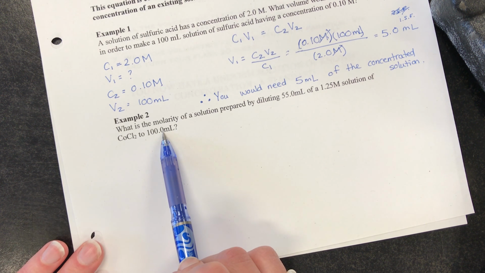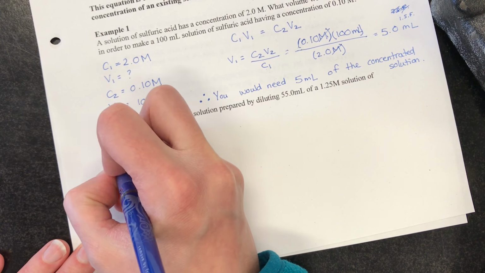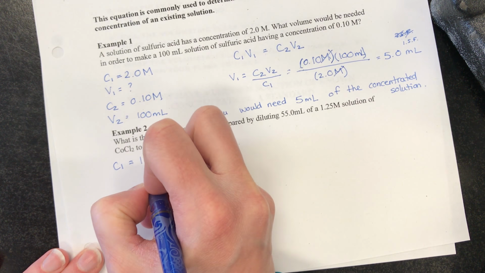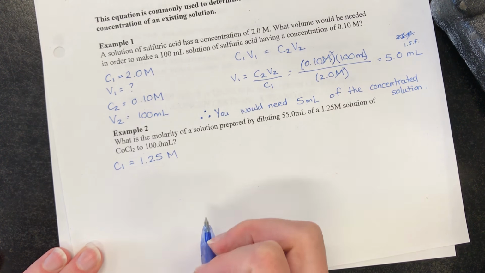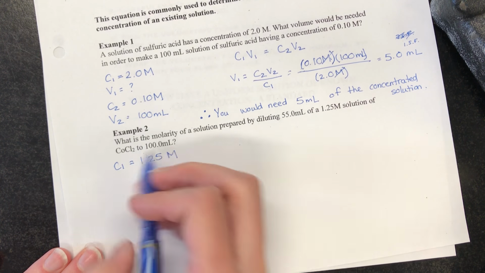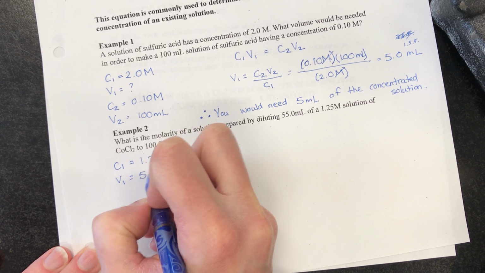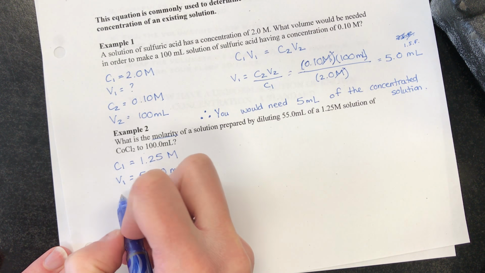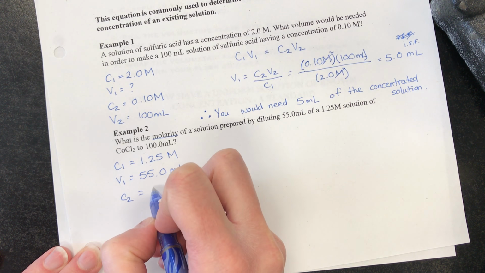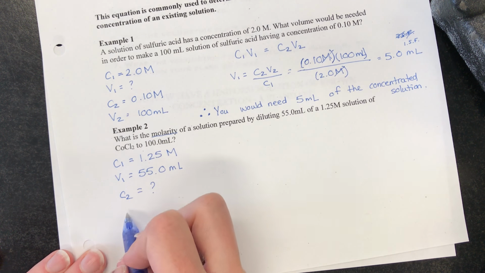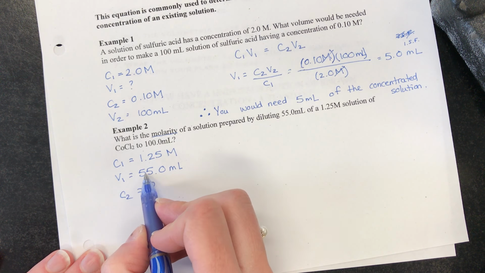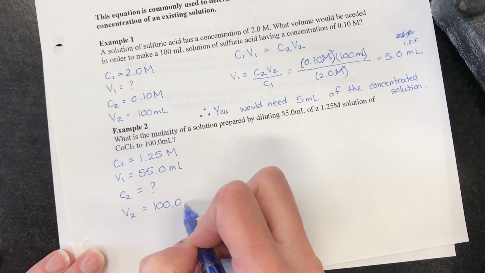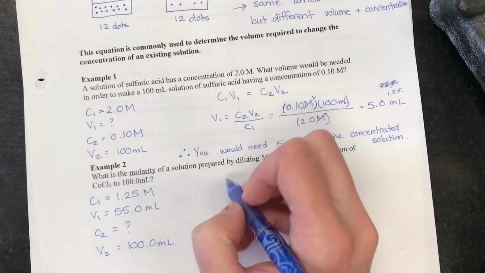So concentration of the first one, C1, is 1.25 moles per liter. And we have 55 milliliters of it. So V1 is 55.0 milliliters. C2 we're going to find. We're finding the molarity if we change this solution so that it has a volume of 100.0 milliliters.